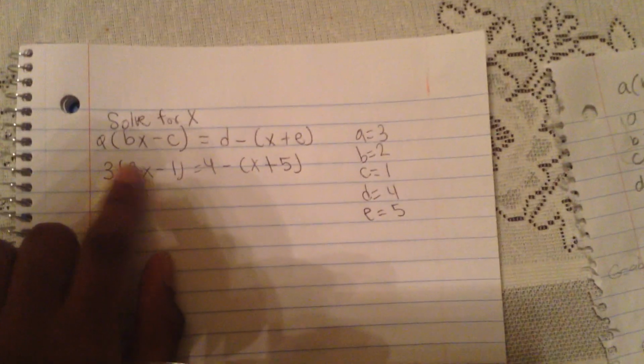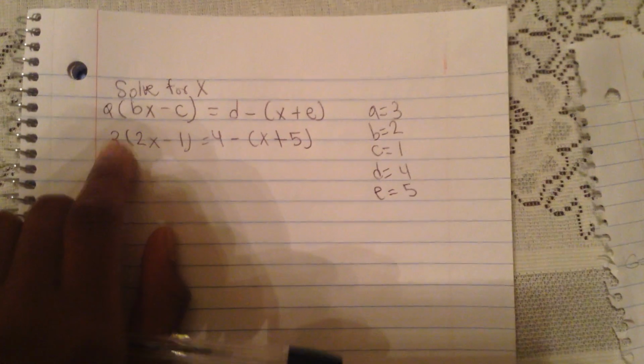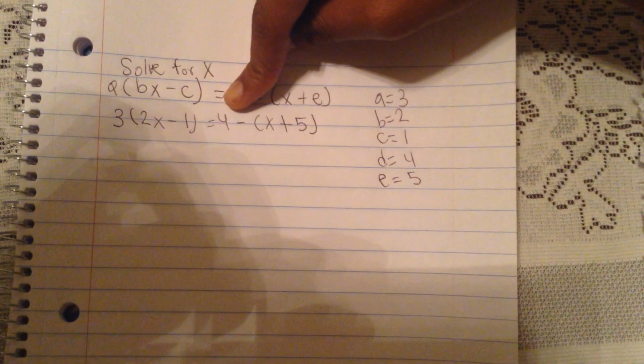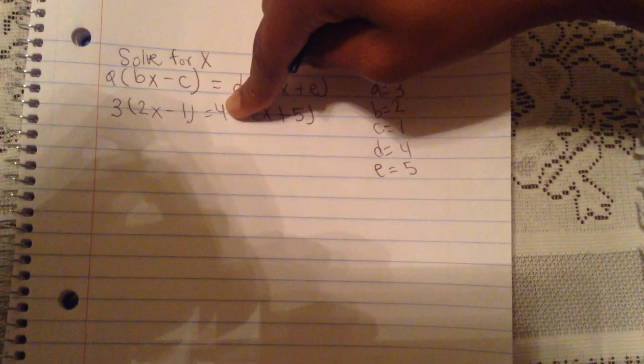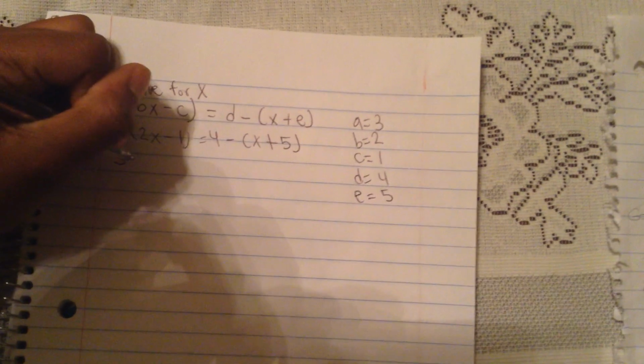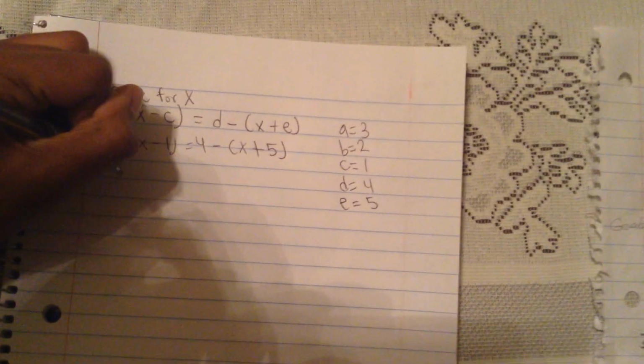So we're going to distribute the 3 to 2x, and then the 3 into -1, and then we're going to distribute this negative sign to the x, and then the negative sign to the 5. So once we do that, our equation is going to look sort of like this.